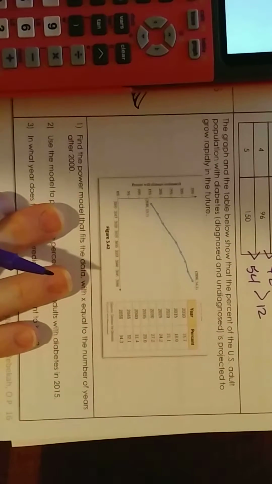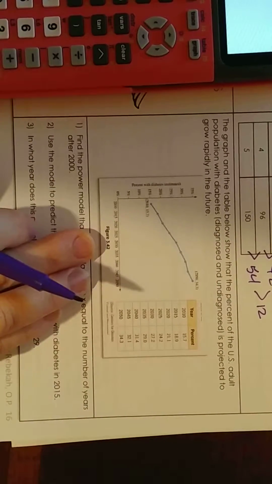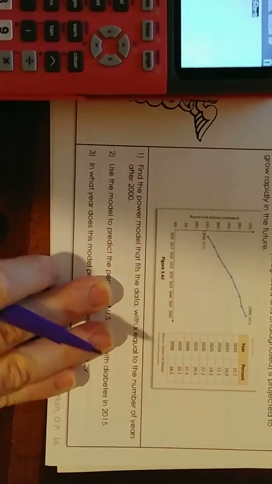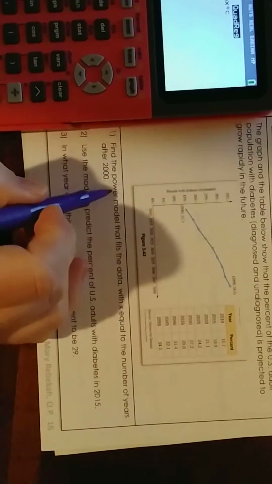The graph and the table below show that the percent of the United States adult population with diabetes, diagnosed and undiagnosed, is projected to grow rapidly in the future. All right, so here we have the years and the percent. Okay, we're going to find not a quadratic model, but a power model that fits this data.